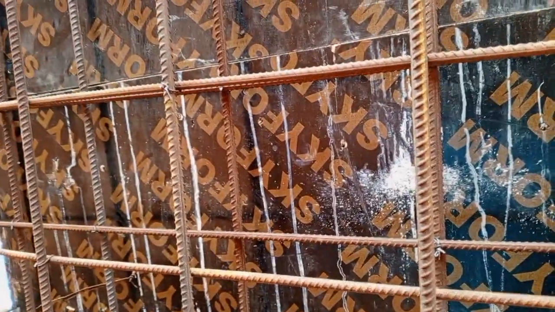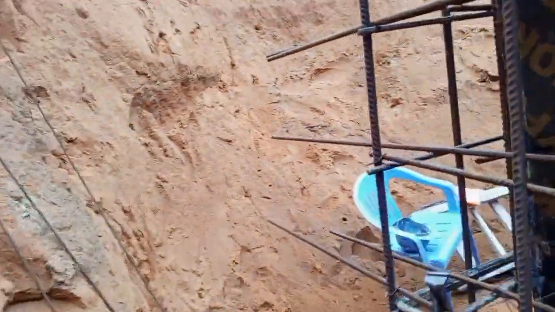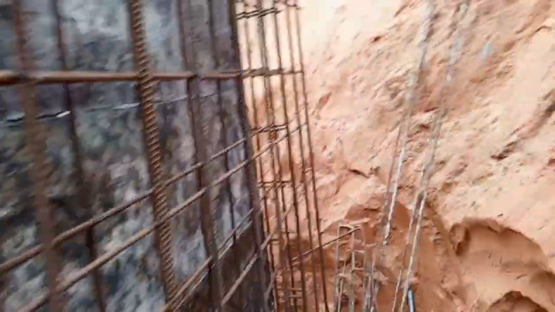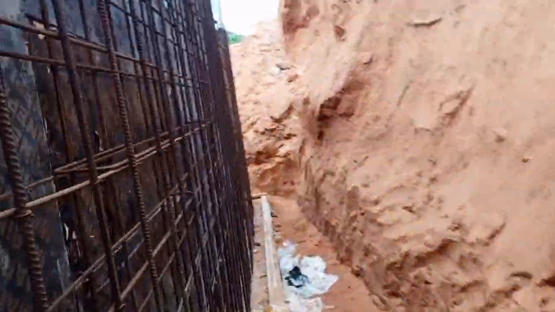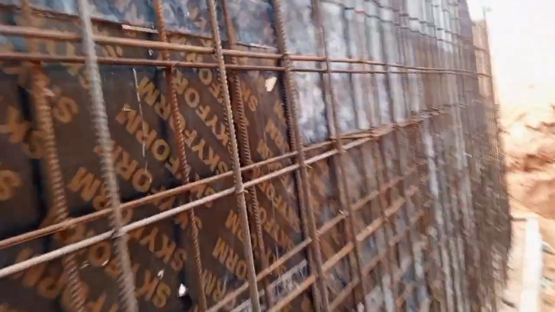Internally it is retaining the fluid from coming out, and externally it is retaining the soil from making the septic tank collapse. That is why we are doing a reinforced concrete retaining wall. It is a water structure, and the thickness of our wall shall be 200 millimeter thick, an RC wall, a reinforced concrete wall.